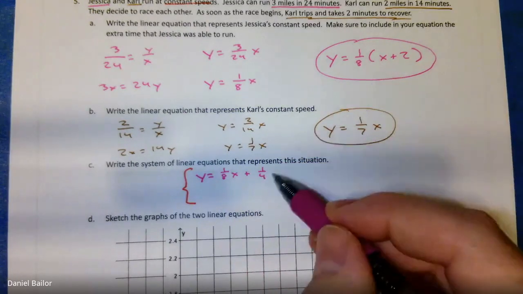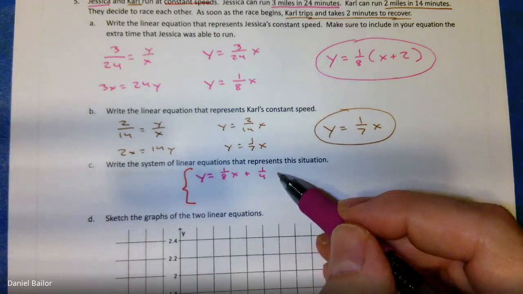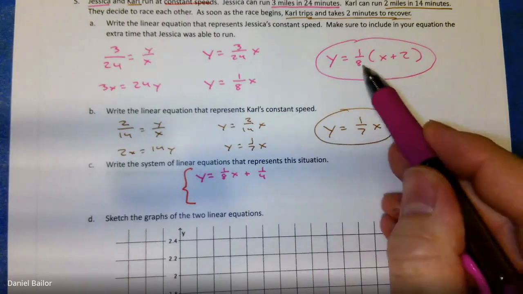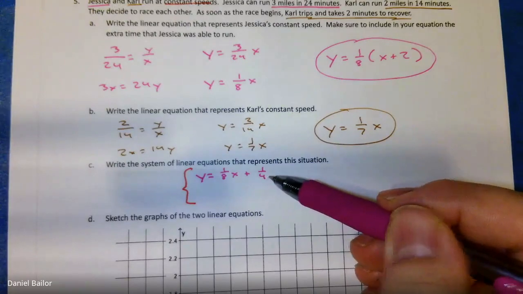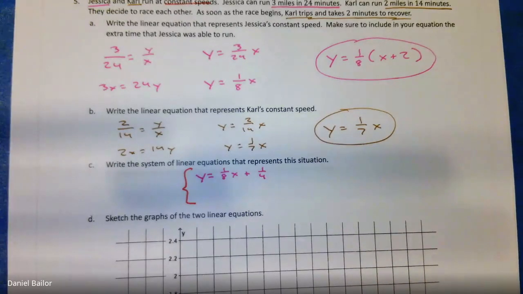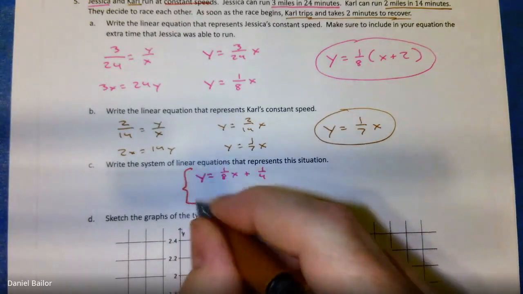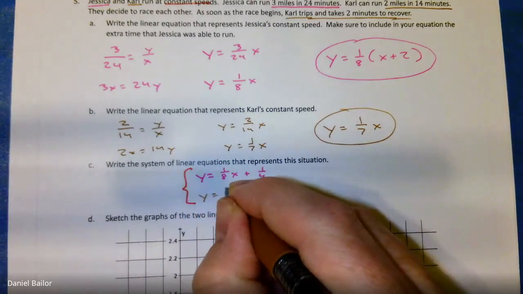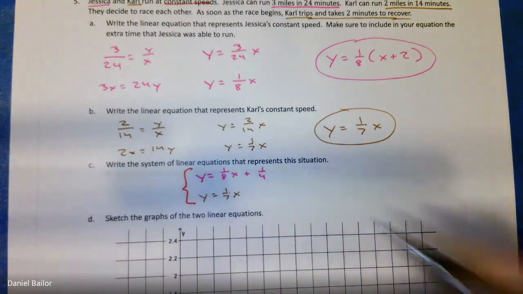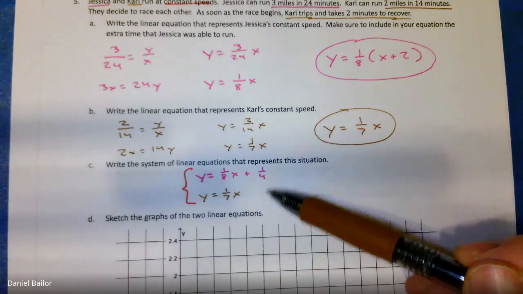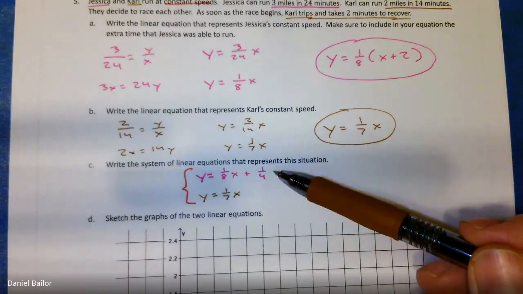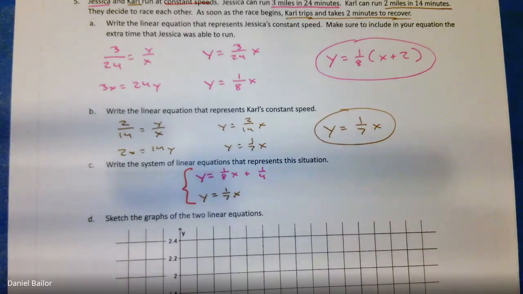So this pink and this pink are the same thing. It's just after the distributive property. Why did I distribute? I did it so that I have slope-intercept form, to make it easier to graph. Carl's, I don't have to use the distributive property. It is already in slope-intercept form, so I can just leave it like that. That's my system of equations right there, with Jessica's equation and Carl's equation.